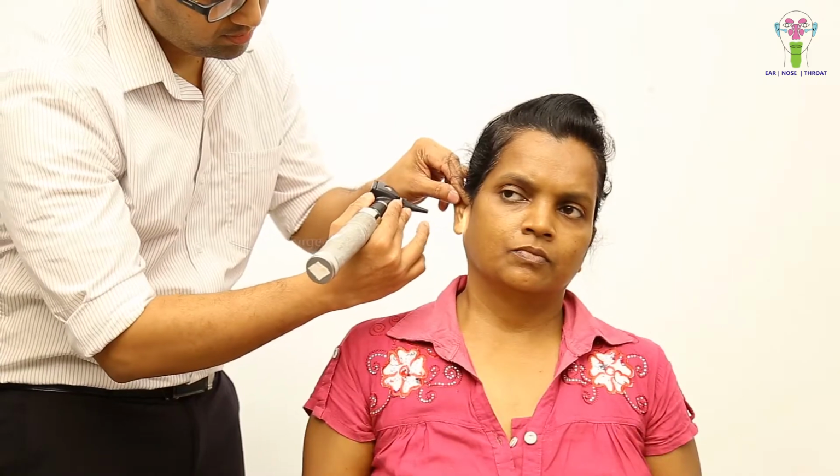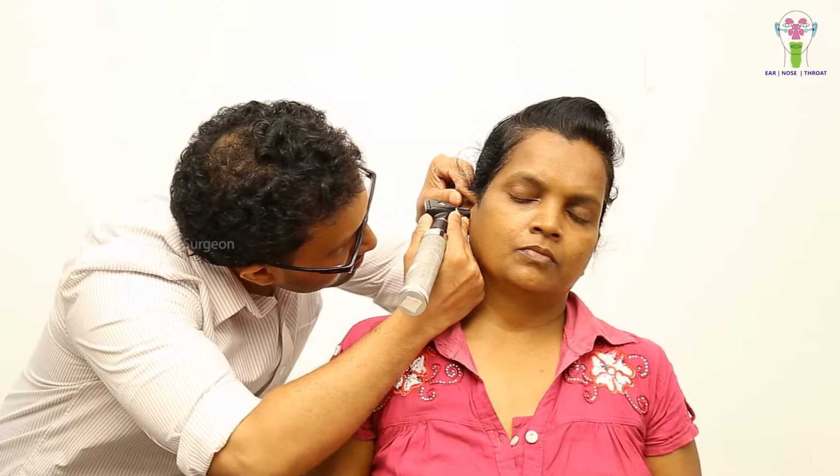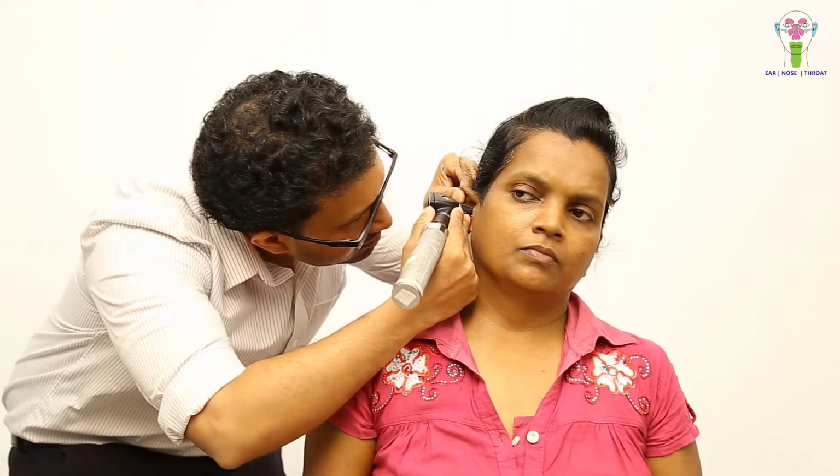The next part of the examination is to examine the ear canal to see whether there is any extension of the tumor into the ear canal.